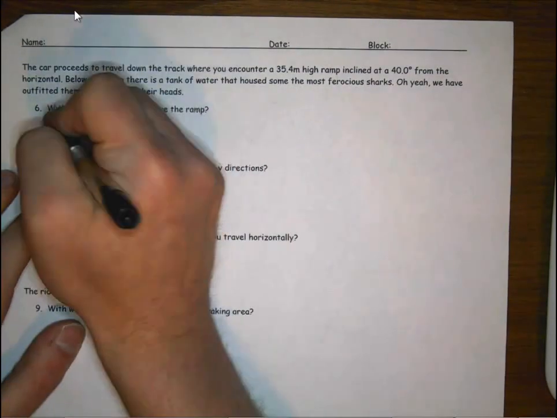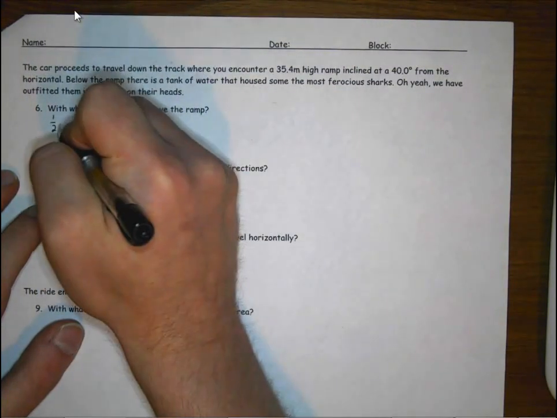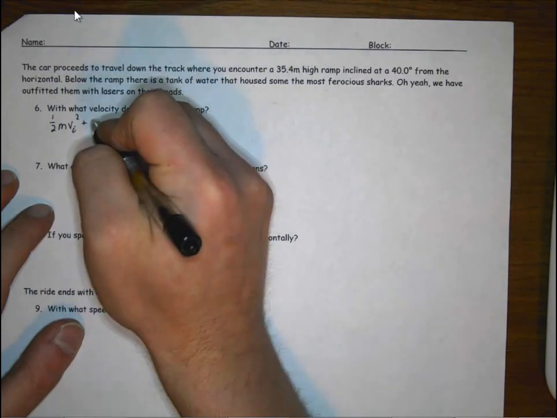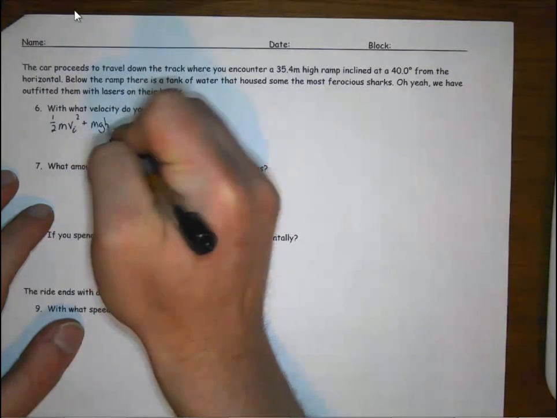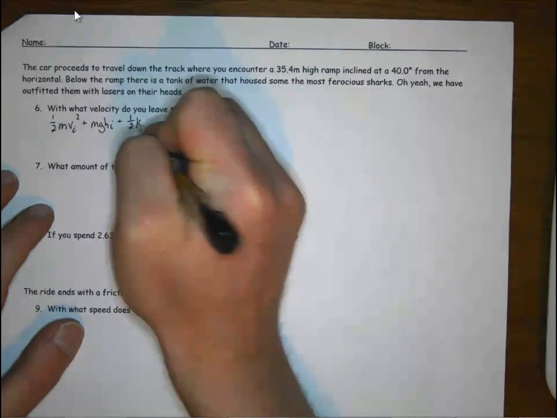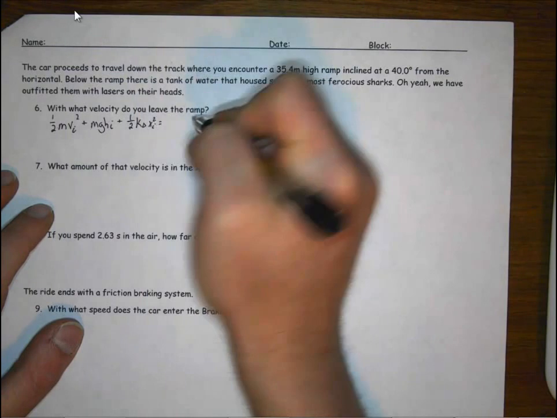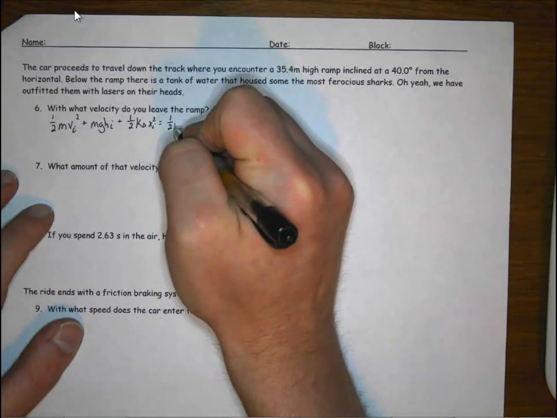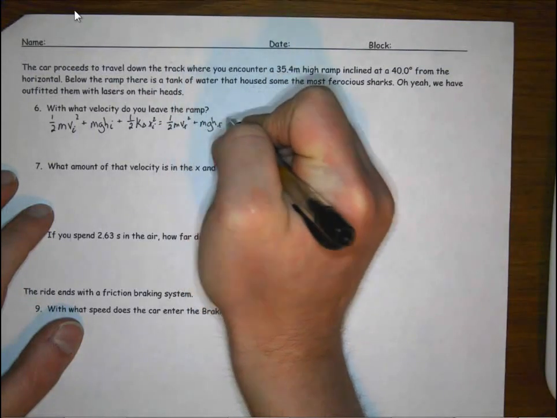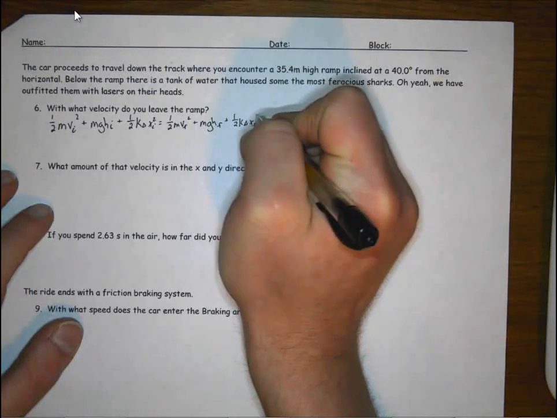Well, this is a conservation of energy problem. So I have my kinetic energy, 1/2 m v initial squared, plus my potential energy, m g h initial, plus my spring energy, 1/2 k delta x squared, equals, and these are all initials, my final kinetic, 1/2 m v final squared, plus m g h final, plus 1/2 k delta x final squared.